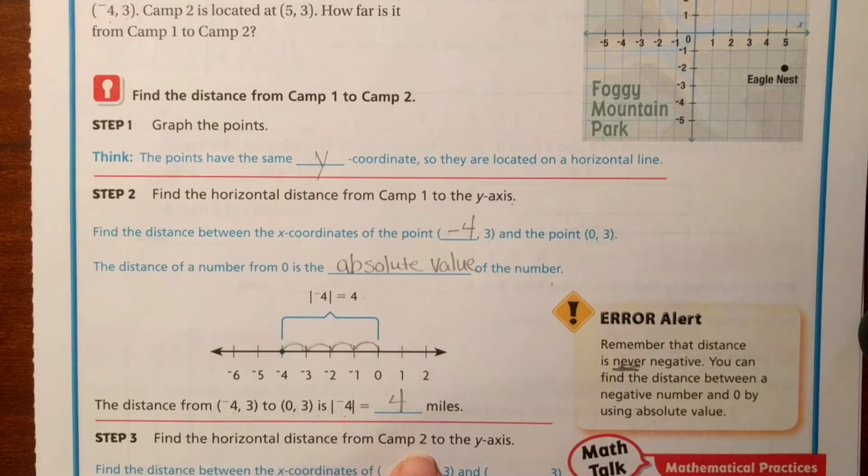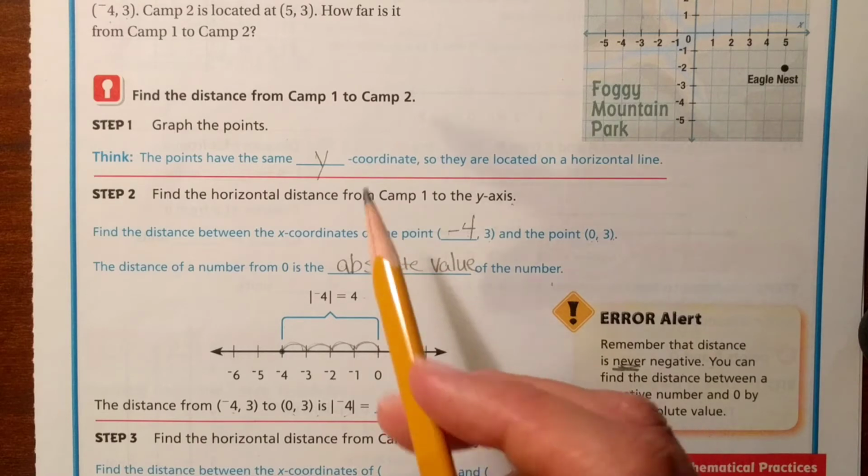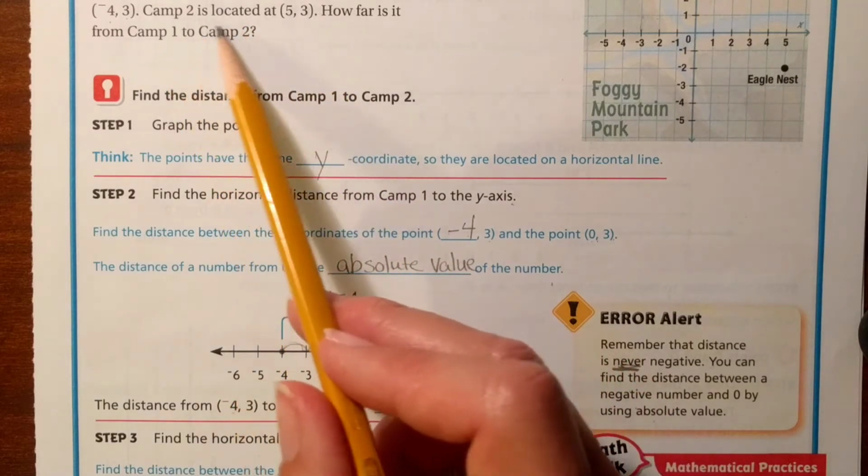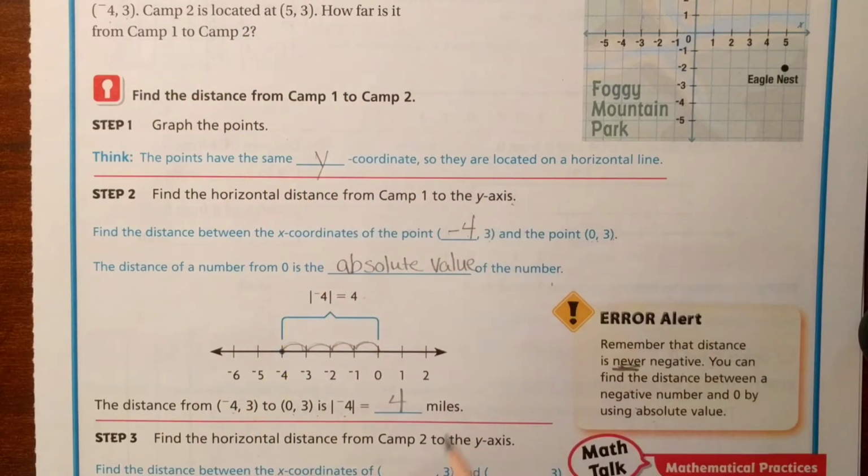Find the horizontal distance from Camp 2 to the y-axis. So we're going to find the distance between the x-coordinates of, where's Camp 2? (5, 3) and (0, 3). The distance from (5, 3) to (0, 3) is the absolute value of 5. The distance between 5 and 0 is 5, right? So it's 5 miles.